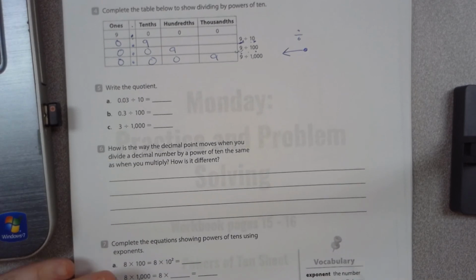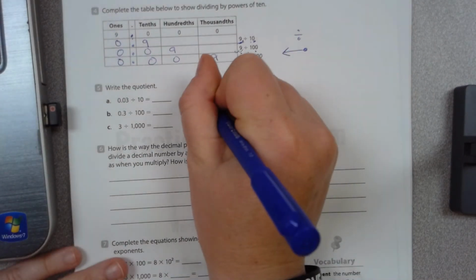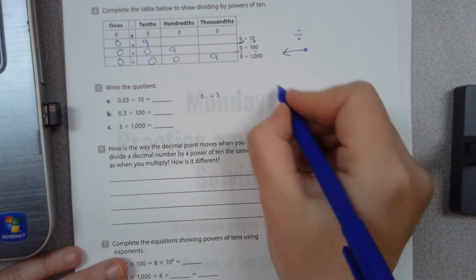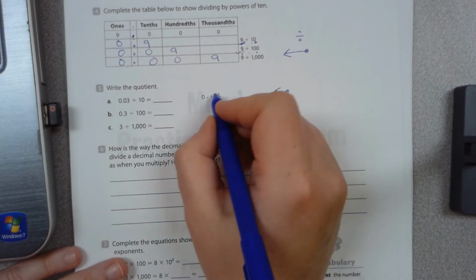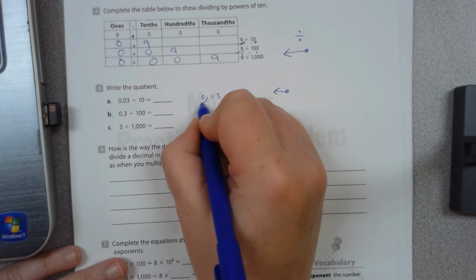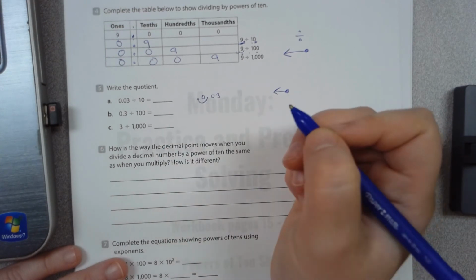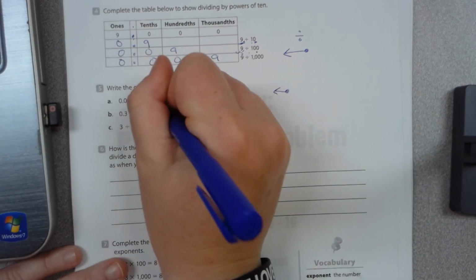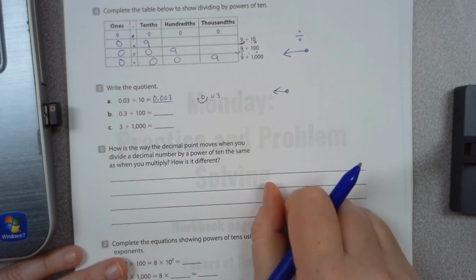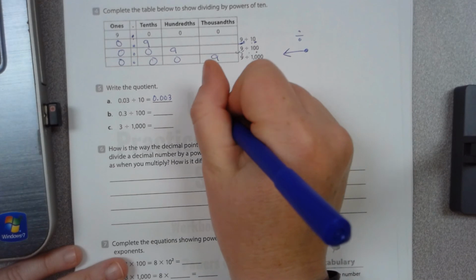Now, let's write the quotient. If you need to, you can come right over here. Remember, the decimal moves to the left. I have 3 hundredths divided by 100. So I'm going to move my decimal to the left and I get 0.0003. Same thing here.